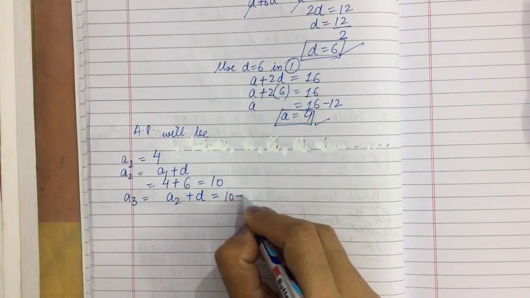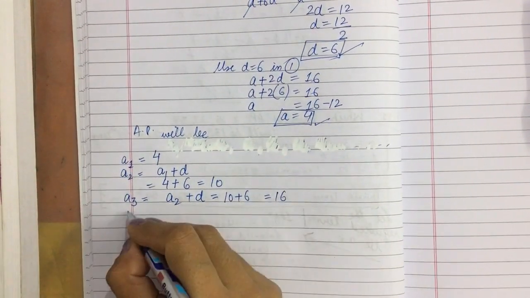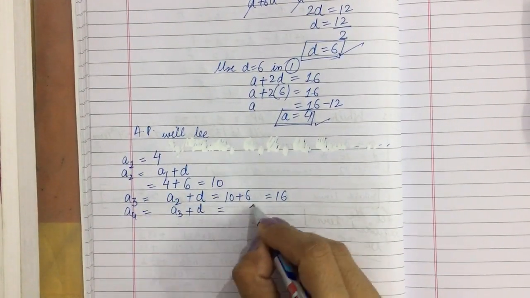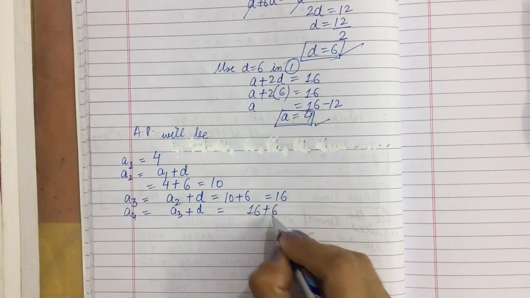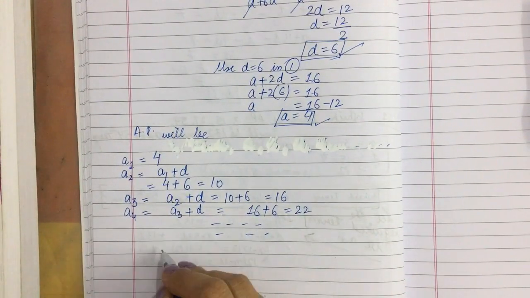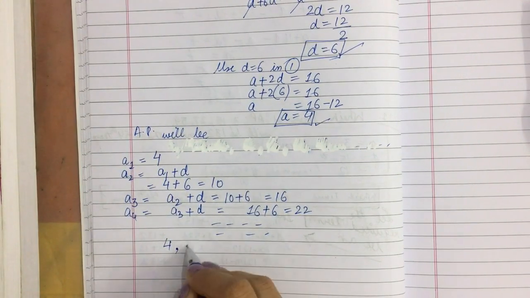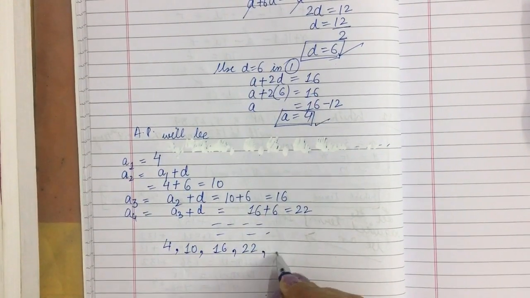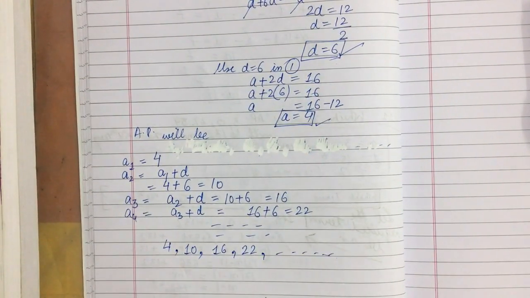So 10 plus 6 is 16. Then for the fourth term, add the common difference to the third term. So the third term is 16, adding the common difference gives 22, and so on. If you want, you can just list it. First term is 4, then we have 10, then 16, then 22, and so on. This is the AP we require.